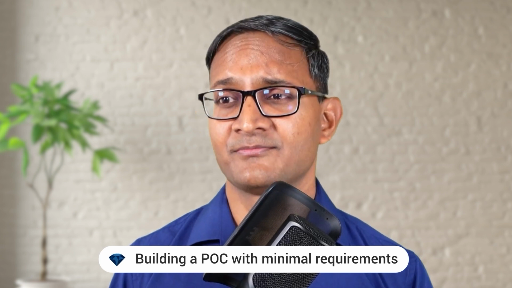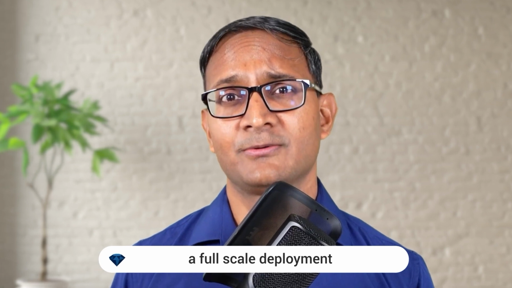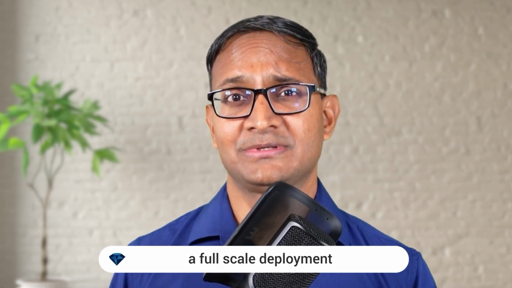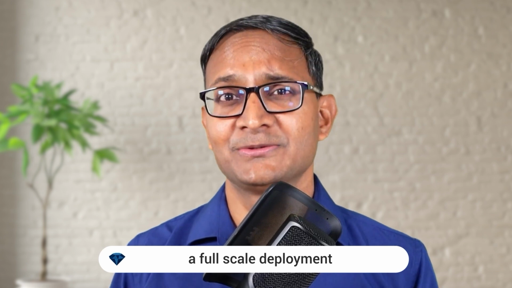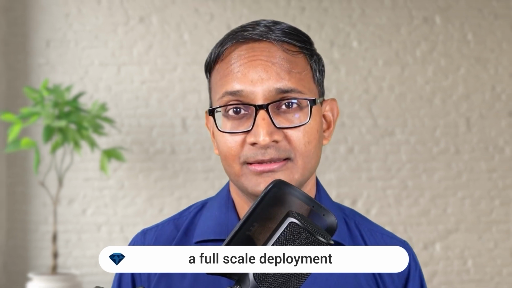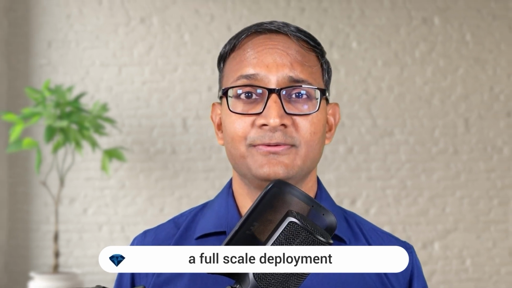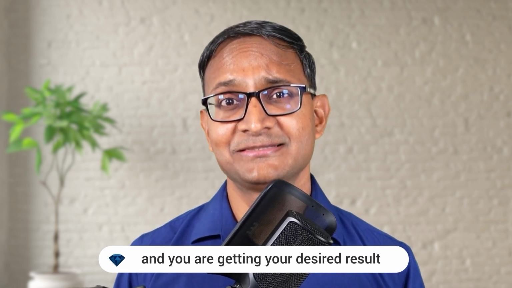You can use it. The second thing is validate the approach before a full-scale deployment. You don't want to deploy in production, you want to test it out. MVP, the minimum viable product, or simple solutions, a POC, a proof of concept, just to verify whether your system works. And at the end of the POC, if you recognize there is value your test users are getting, the system is responding well, you are getting the desired accuracy, then it's time to scale your POC to a production-grade deployment. So we'll talk further in step 3.